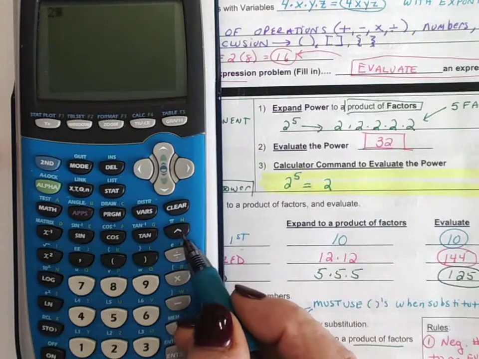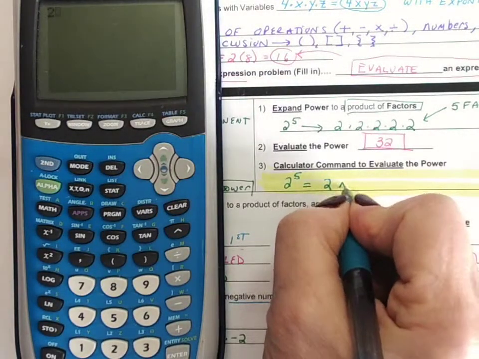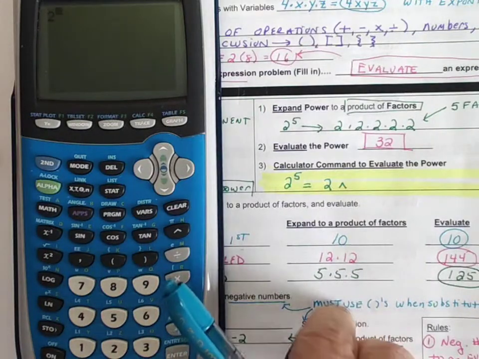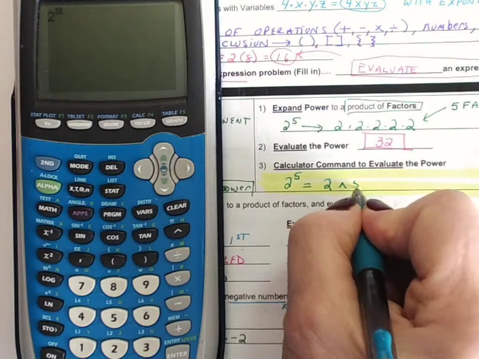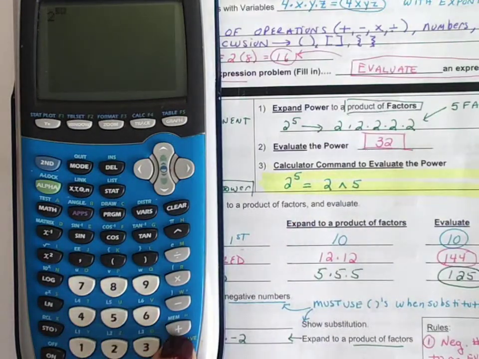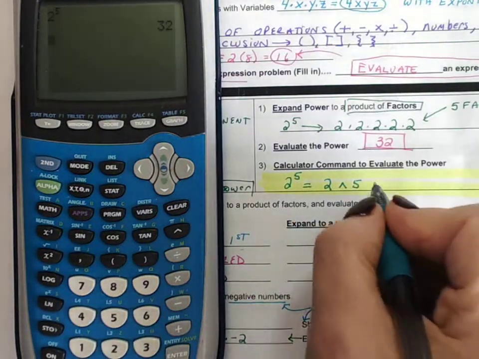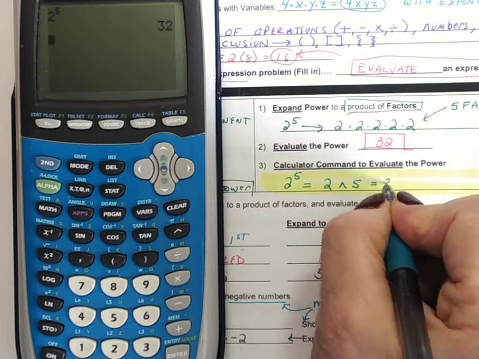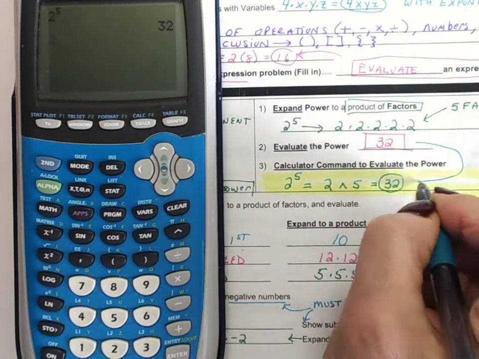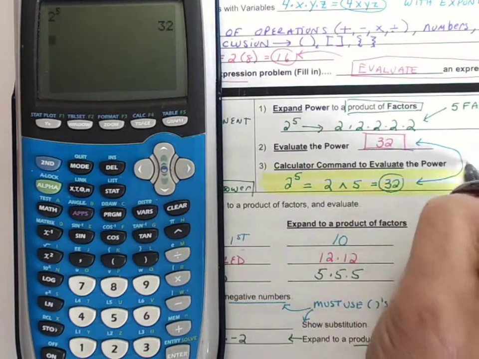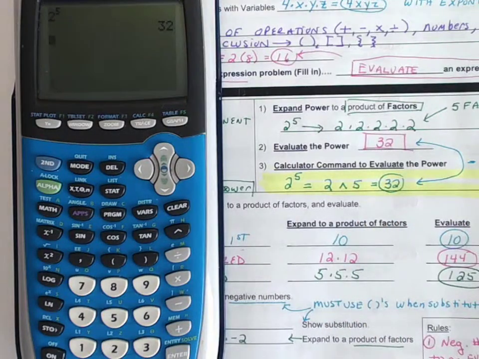Look for what this symbol is on your calculator. Caret. And then we're going to put the exponent 5. Hit enter. And magic. These are equal.